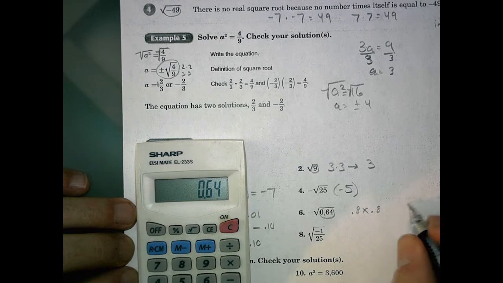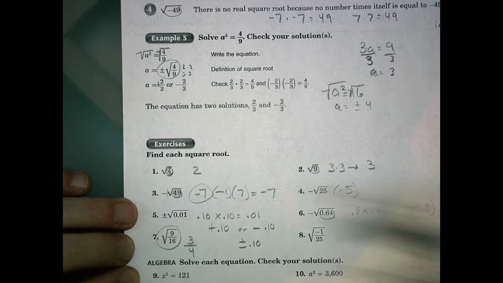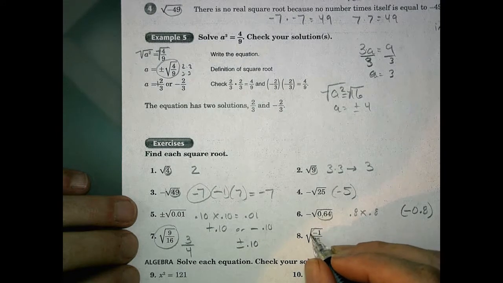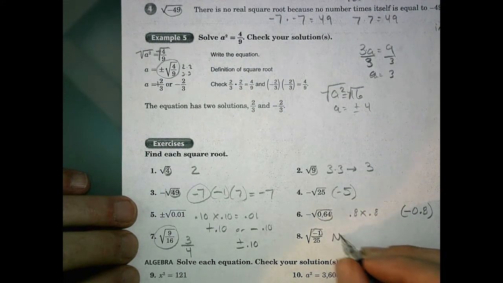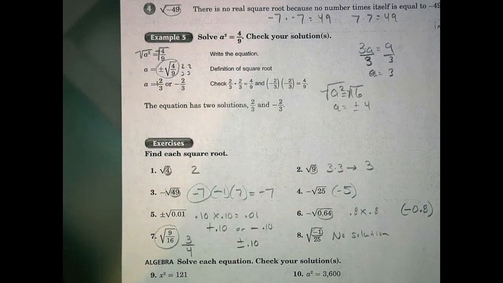This one would be a minus 0.8, so I end up with a negative sign in the front. And finally over here, I have a negative underneath, so this is not possible. We would say no solution, because I can't have a negative underneath the square root sign.